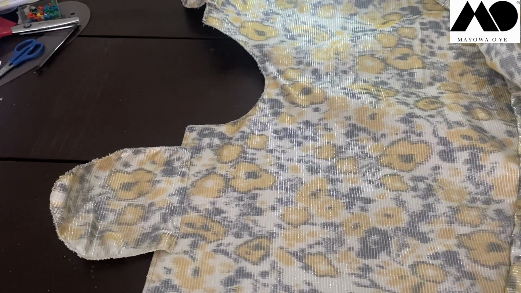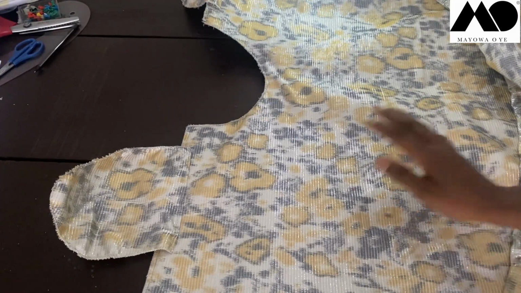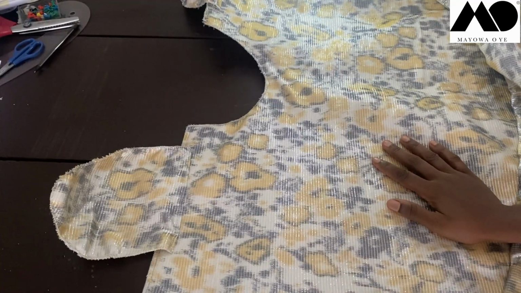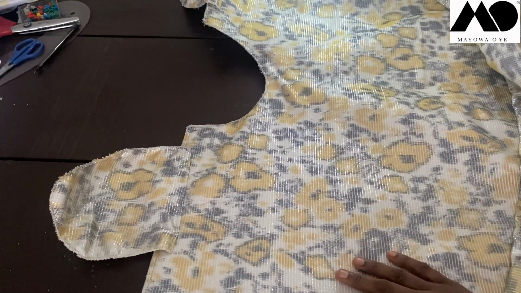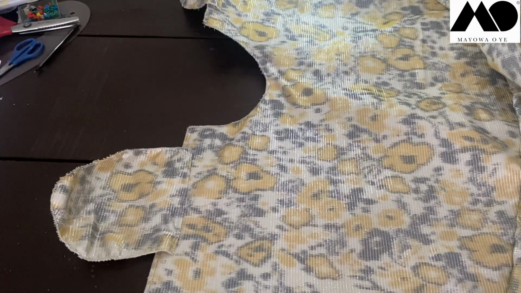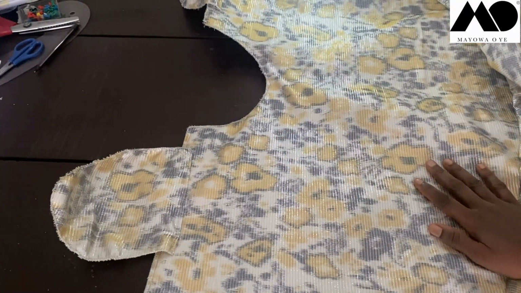So I'm not going to do all of that now, and then I'll put this on my mannequin just so that you can see what the full fit looks like. The skirt is too structured and wide for my table. That's why I can't show you the full look. You can't see it fully.